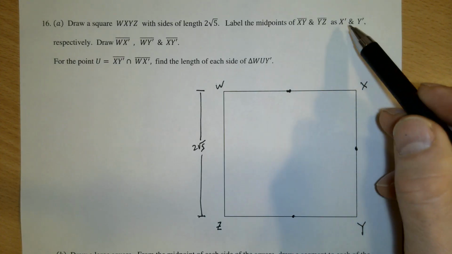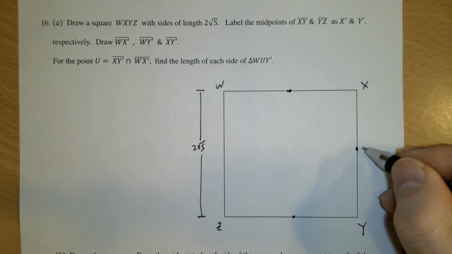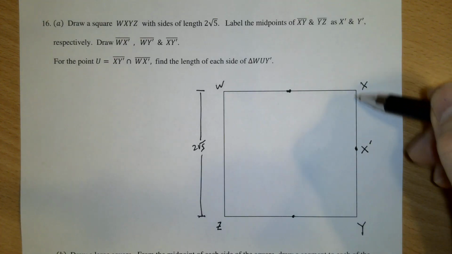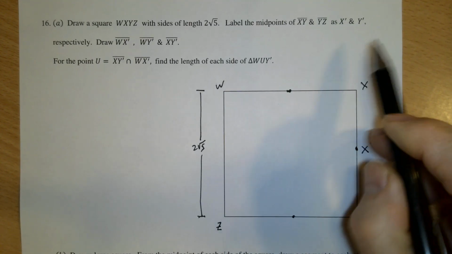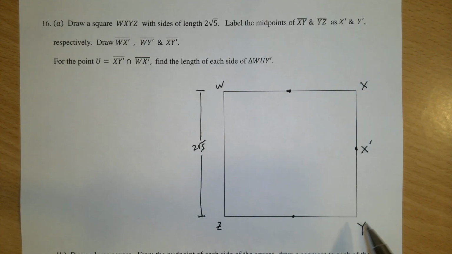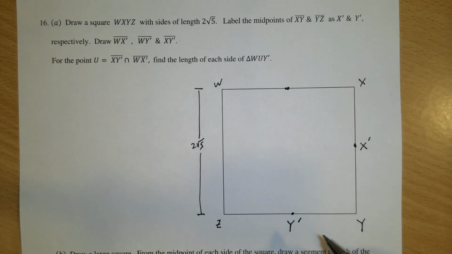Okay, so label the midpoints of XY and YZ. First we'll do XY as X prime. So I'm going to put X prime right there as the midpoint. It's the halfway point from here to here. And then the midpoint of YZ is going to be Y prime. YZ, we'll put Y prime right there.